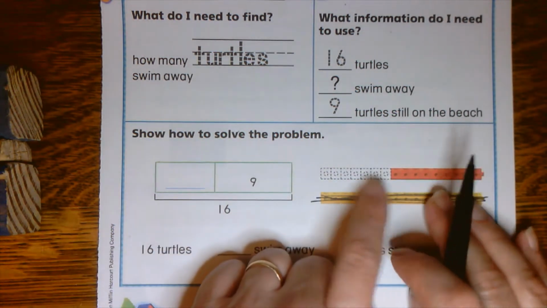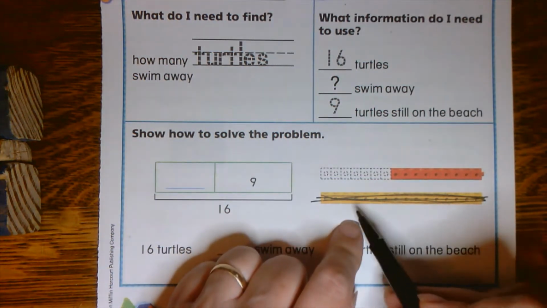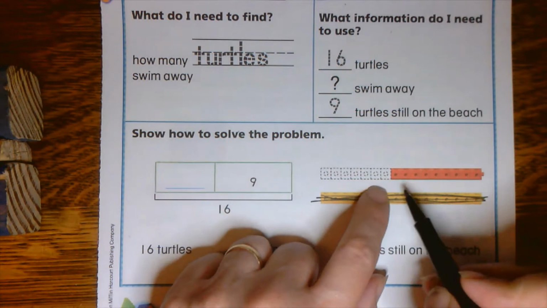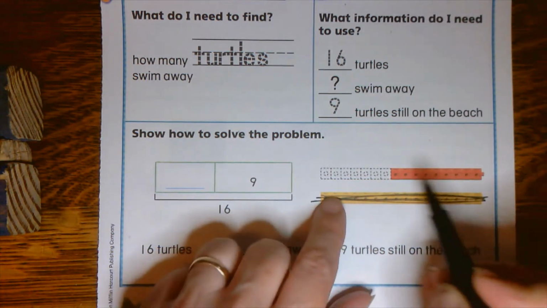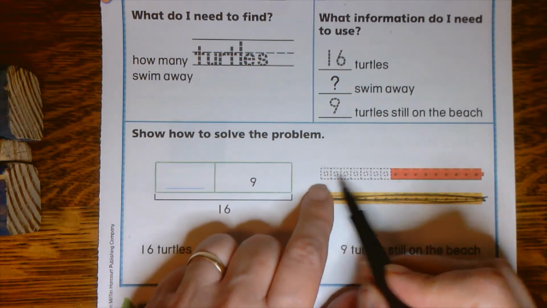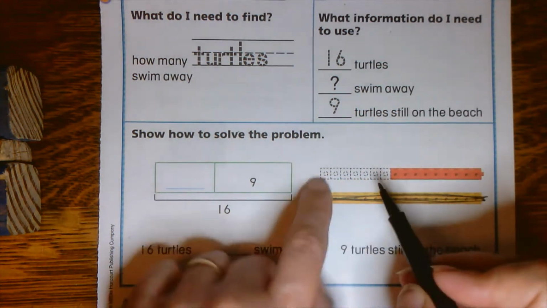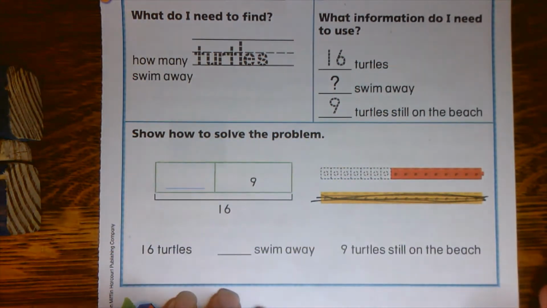So really we're only working with one string of cubes, and they've drawn this really well for you. I don't know why they bothered with this extra thingy down here. You can see 1, 2, 3, 4, 5, 6, 7, 8, 9 here, and this gets us 10, 11, 12, 13, 14, 15, 16, right? There's 16 cubes. Here's the 9. How many are here? That's going to tell you how many swam away.